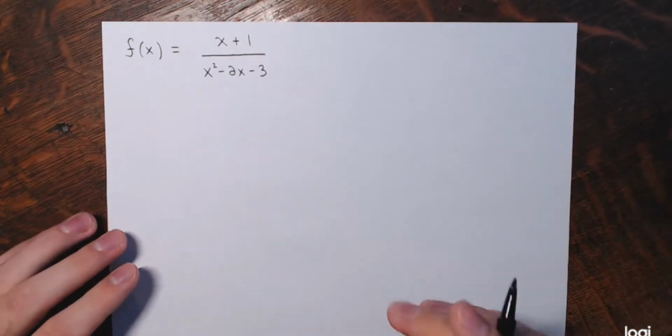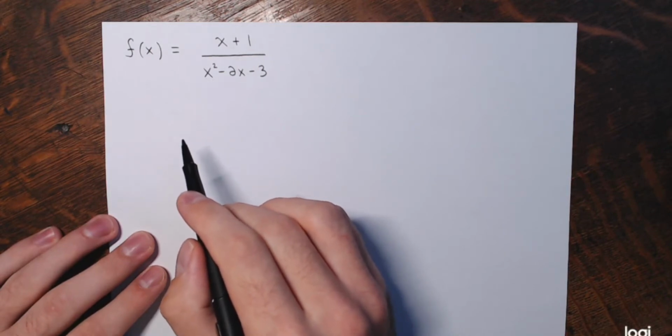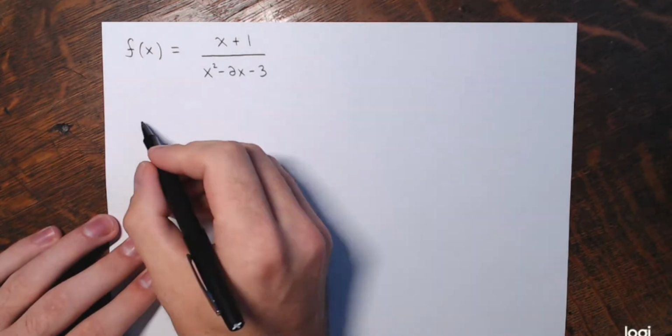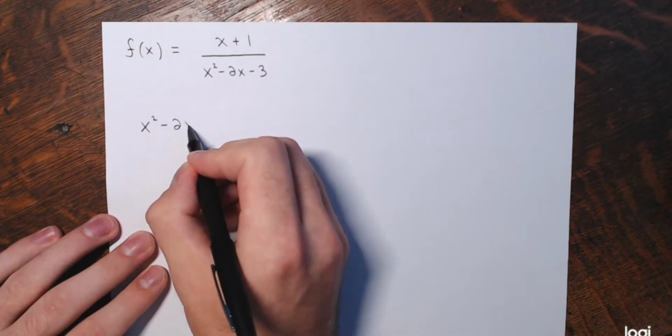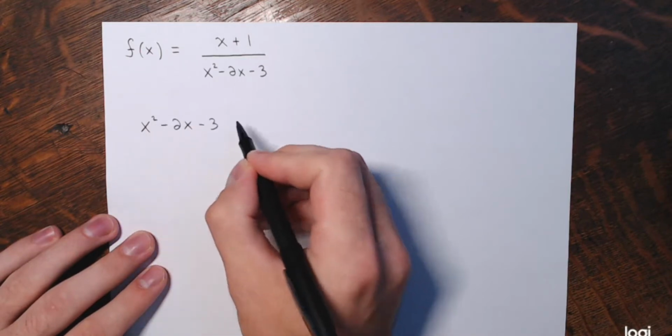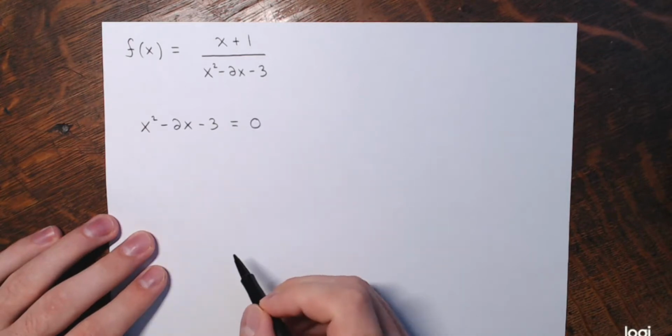Right. So once again, we're asked to find the domain first. And what's the domain of this function? What are the allowable values of x? So once again, when is the denominator equal to 0? So I take just the denominator, and I say, when is this equal to 0? Because I don't want that. We don't want the denominator to be 0.